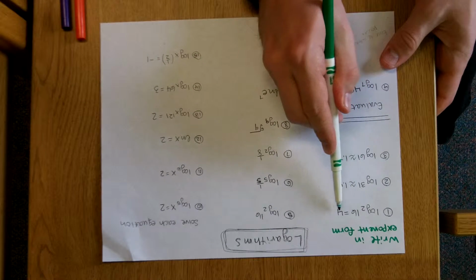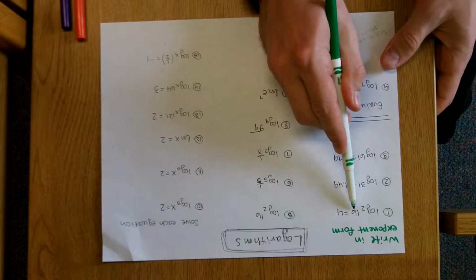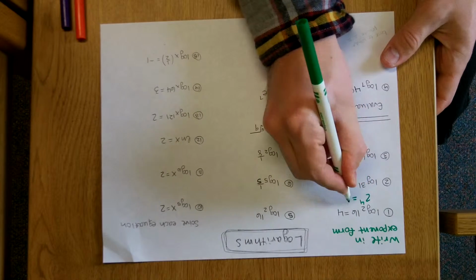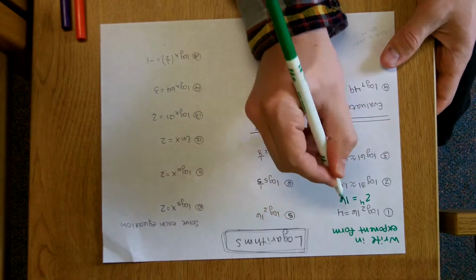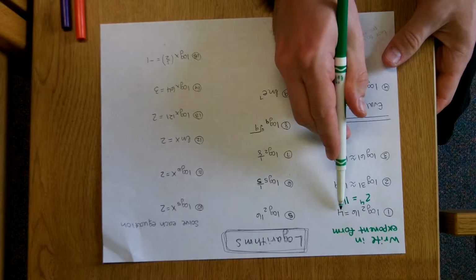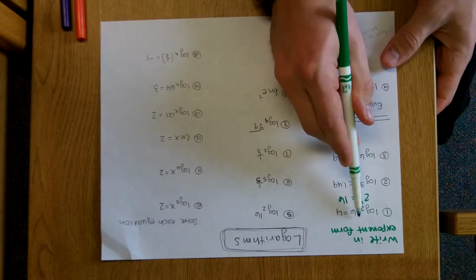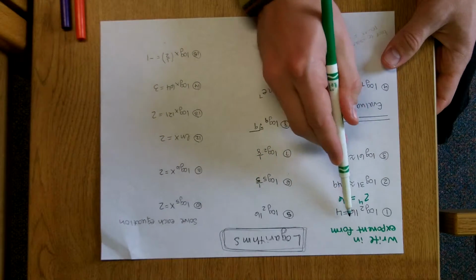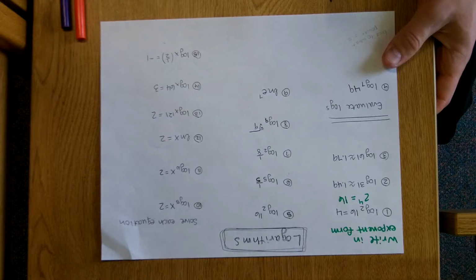2 to the fourth power is equal to 16. So you're thinking the base to the answer is going to give you whatever we're taking the log of. The base to the answer is going to give you what we're taking the log of.